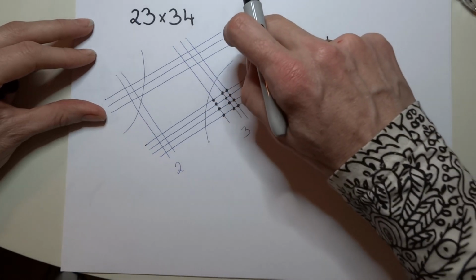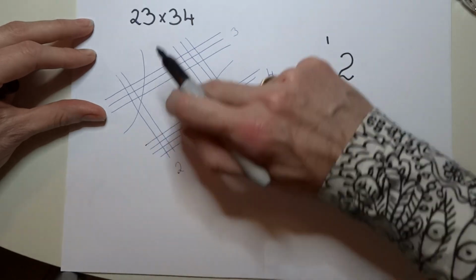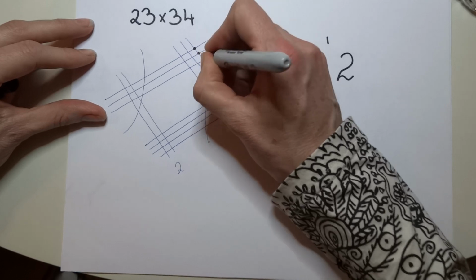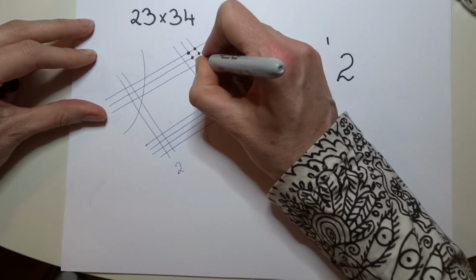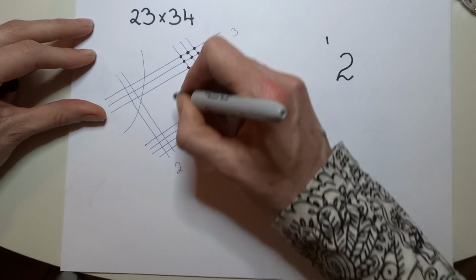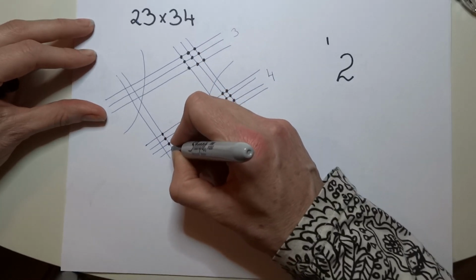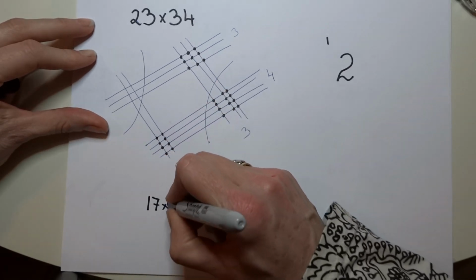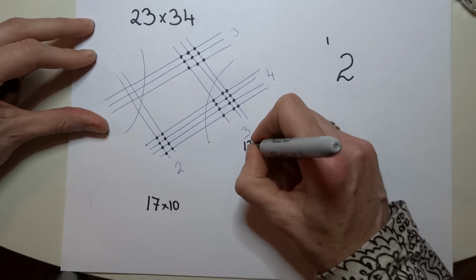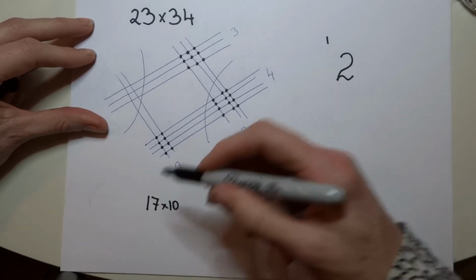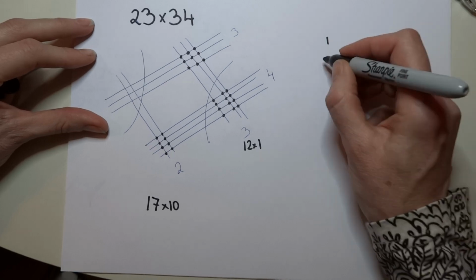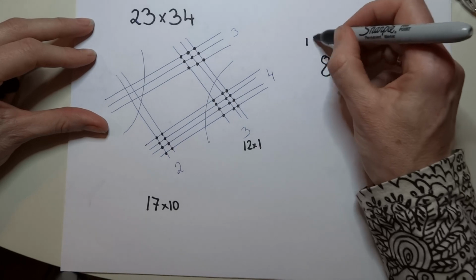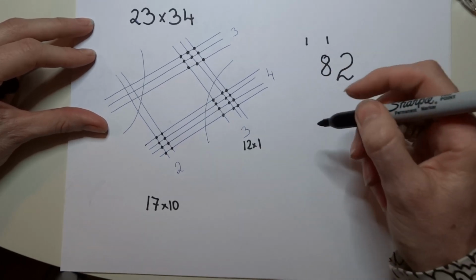Then to calculate the tens, we're looking at the sets of lines crossing in this diagonal here. So we again count how many lines cross each other: 1, 2, 3, up to 17. So that's 17 lots of tens, and here we had 12 lots of ones. 17 lots of tens plus the one we had previously gives us 18 lots of tens. One of those moves over to the hundreds, and one of them stays in the tens.